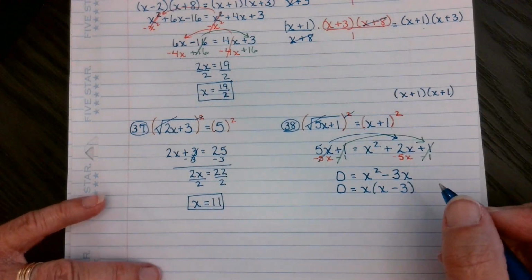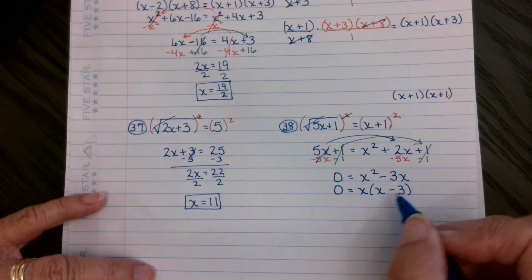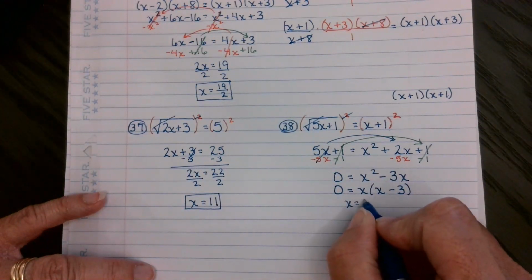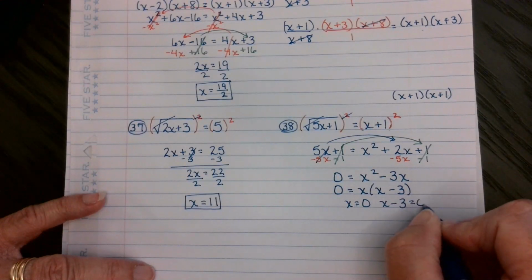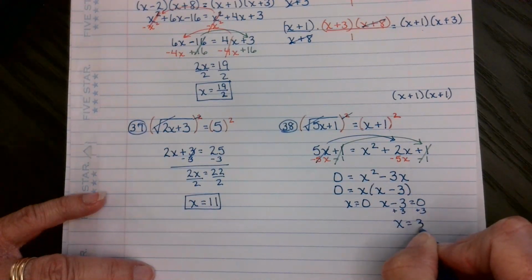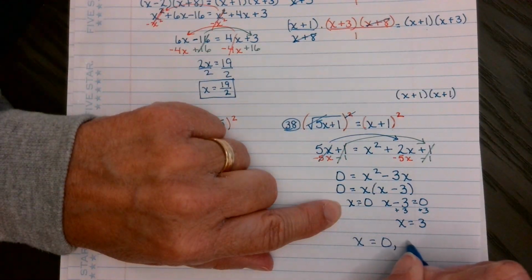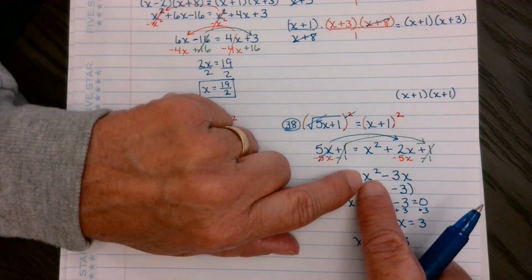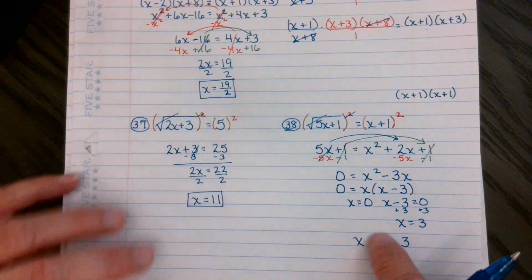This is actually maybe something really similar to the one on your test, because a lot of you just came up with 3. But remember, you have 2 factors here. This is a factor, and so is this. You set each factor equal to 0. So you had x equals 0, and you have x minus 3 equals 0. Now you add 3, and you get x is equal to 3. So one of your answers is 0, the other one is 3. Because again, if I took 0 right here, 0 squared minus 3 times 0 gives me 0. So you have to have that one as well.